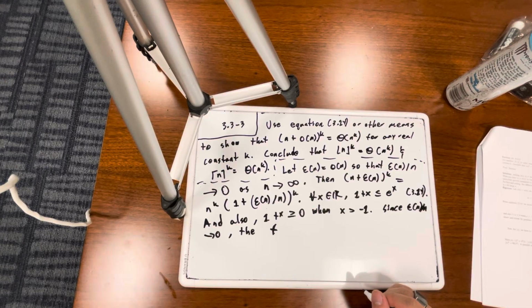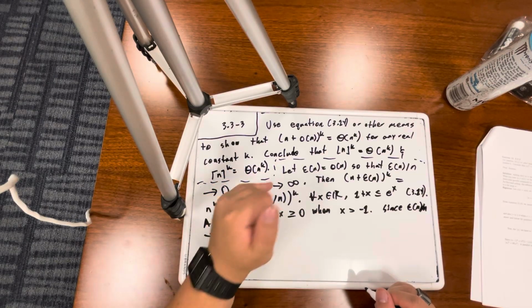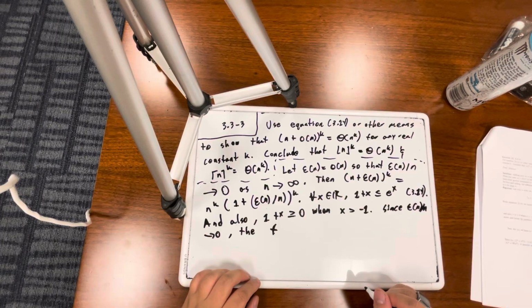So because we're looking at asymptotic behavior, this as n approaches infinity thing is necessary to the case, studying all of this in general.